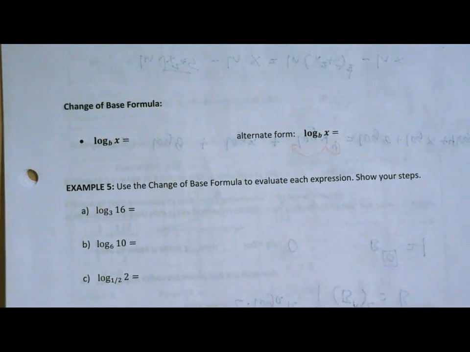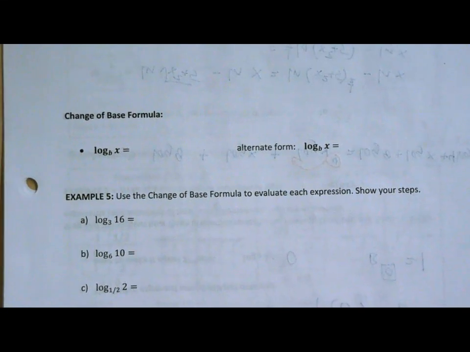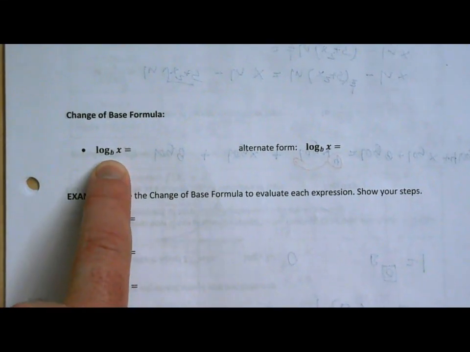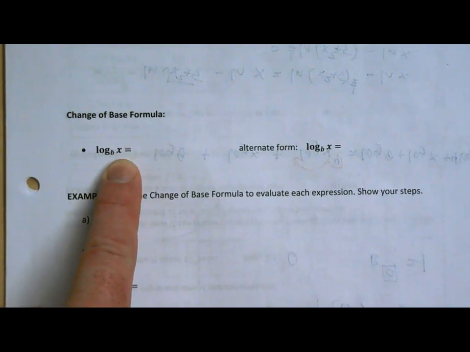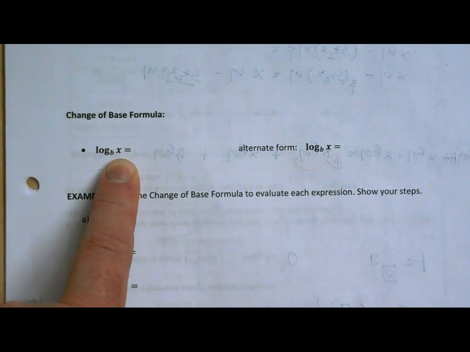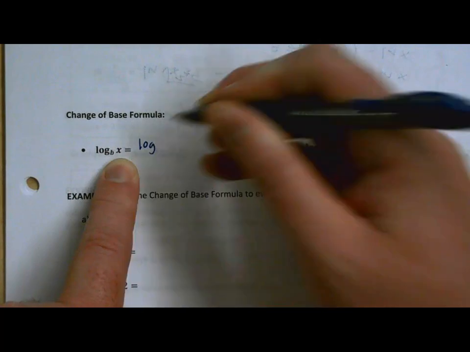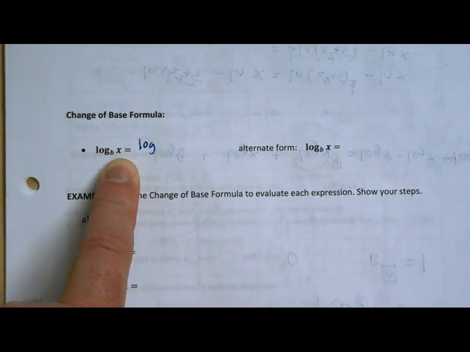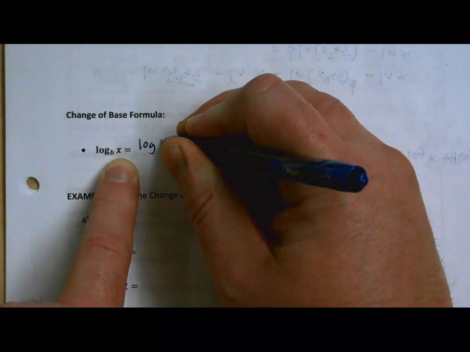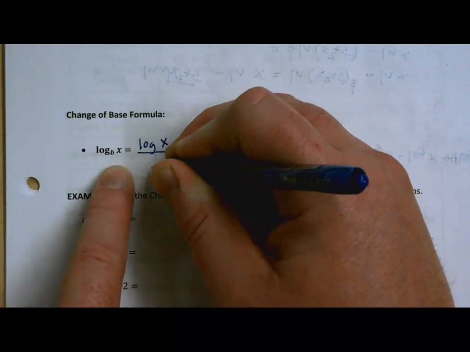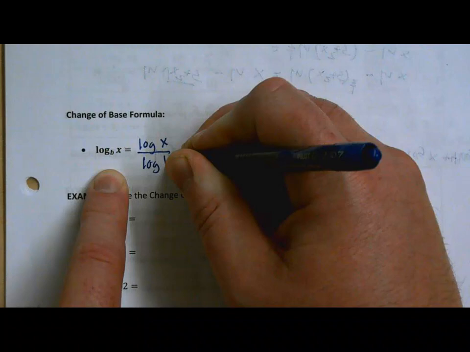The change of base formula basically says, if I have a log base b of x, I can evaluate that using any log base that I want, no matter what. I could use a common log, which is what I just did in my calculator a second ago. What I would type into my calculator would be the log of x divided by the log of your base.